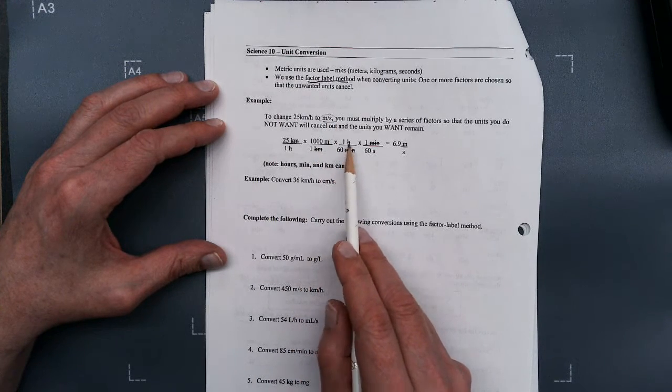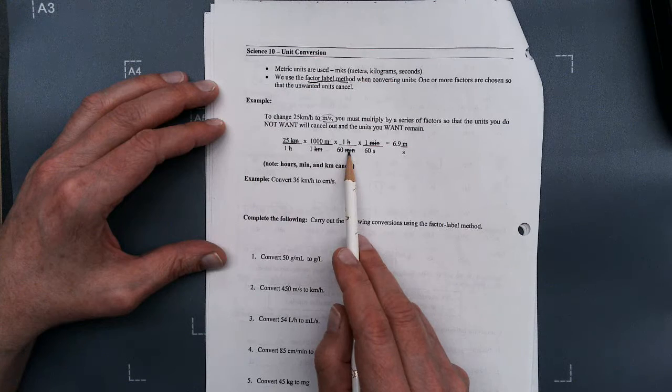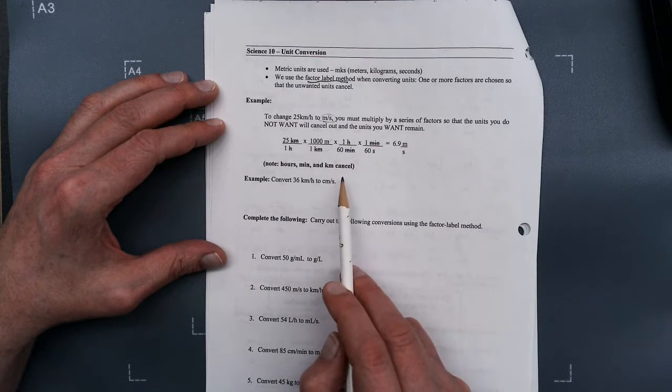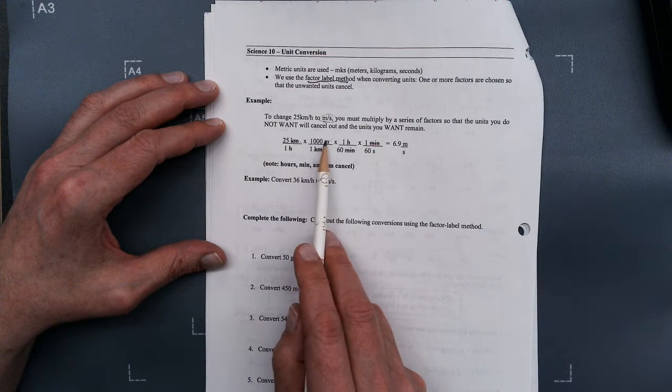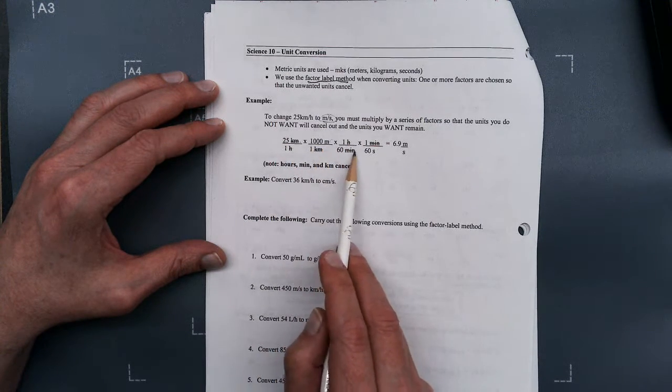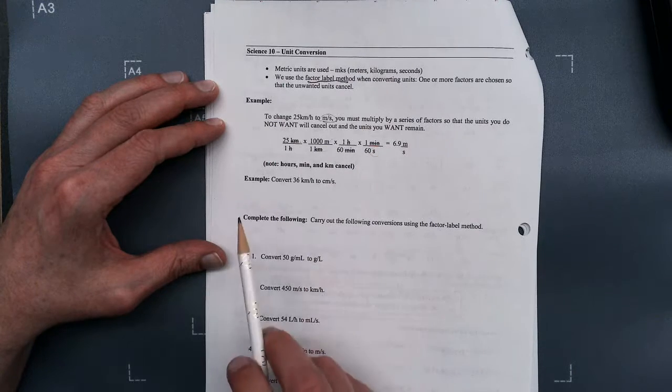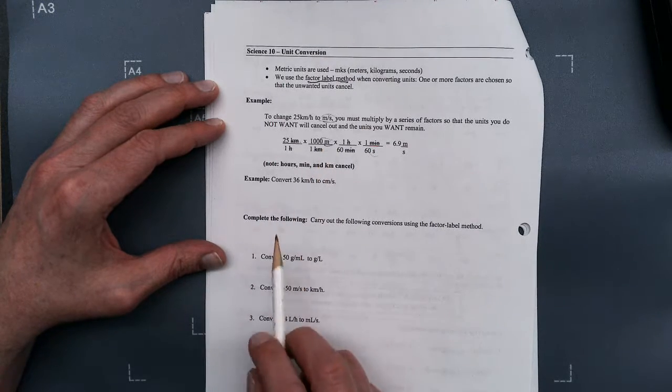So we know an hour is 60 minutes. This is again another unit factor. And 1 minute is 60 seconds. Now notice how the units cancel off. Kilometers cancels off, right? The meters remains, hours cancels off, and minutes cancels off, leaving seconds remaining. So you have meters and you have seconds.